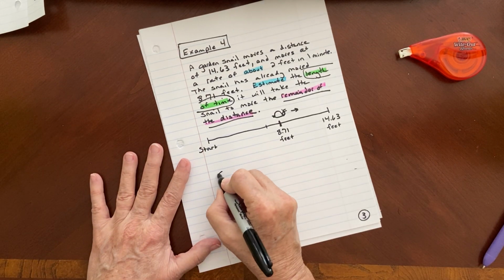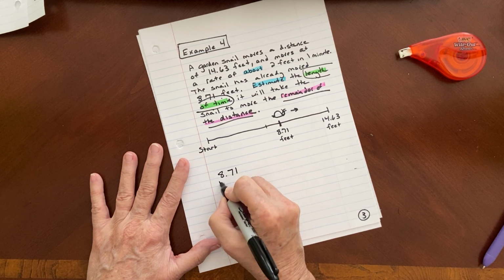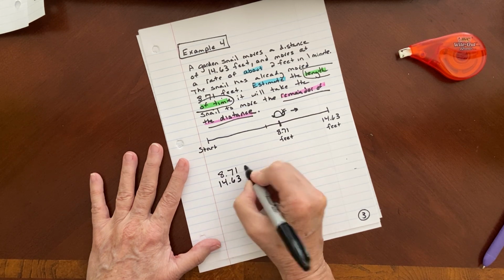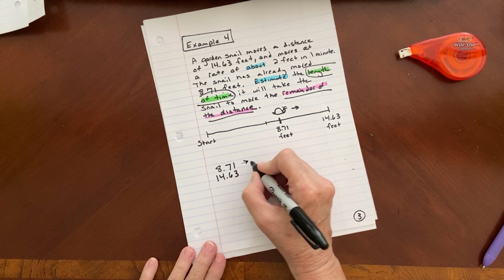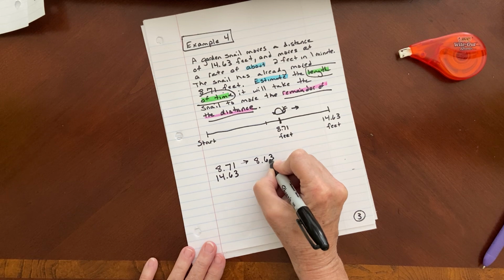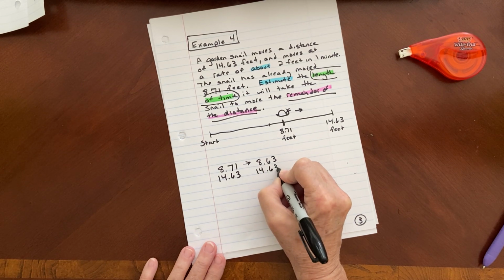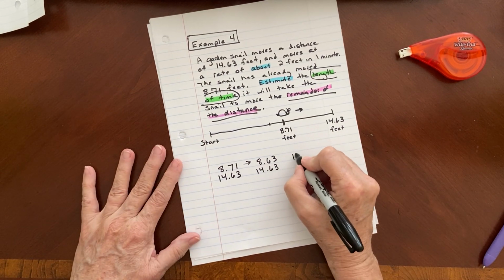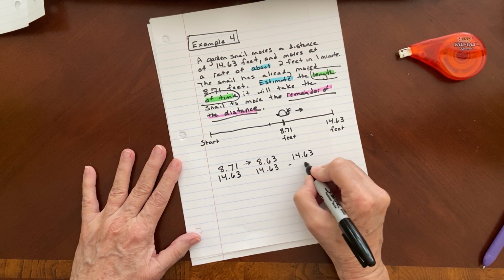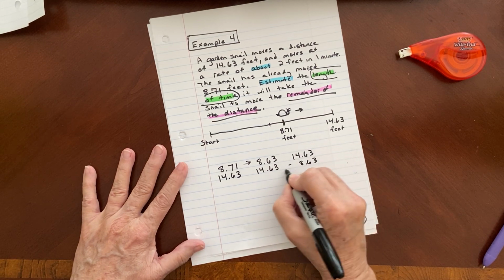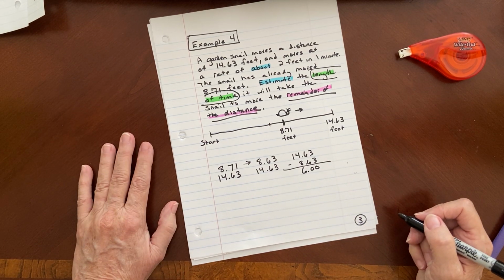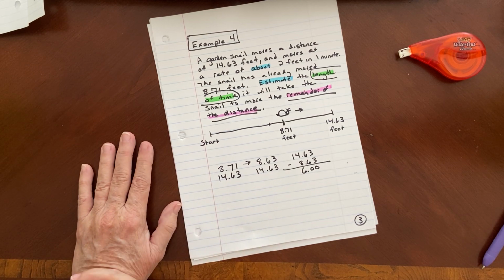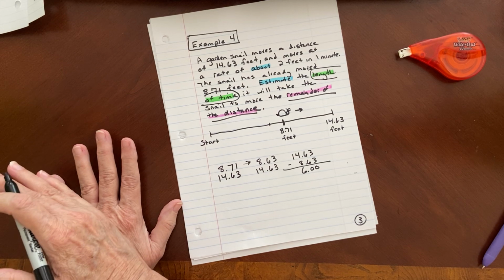Okay, so I've got 8 and 14. If I use compatible numbers, I can say that that's 8.63 and this is 14.63. Did them backwards. I should have done it this way. I find that it's 6 feet, right? Now, I tend to round to the nearest whatever.